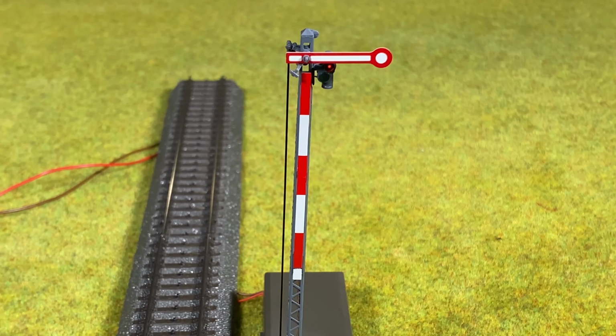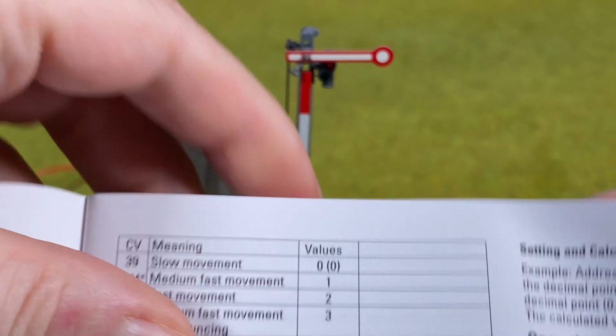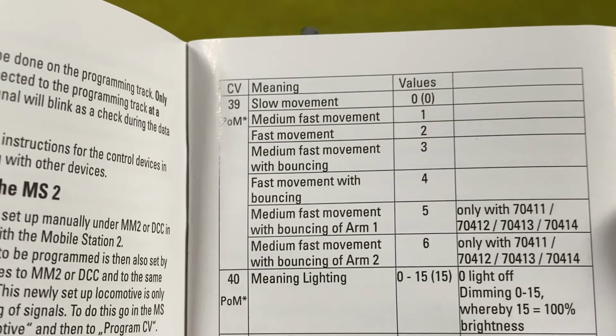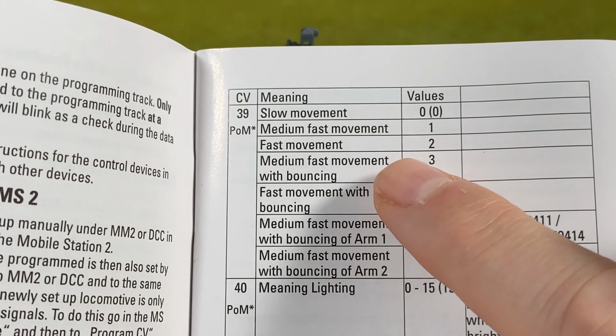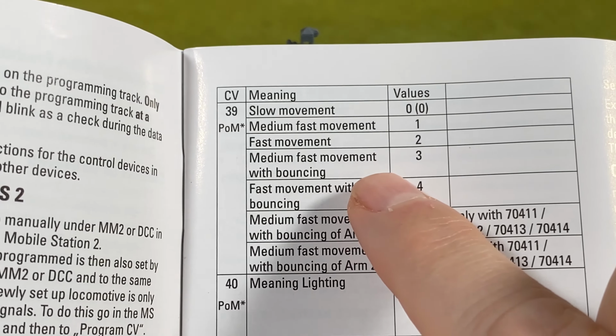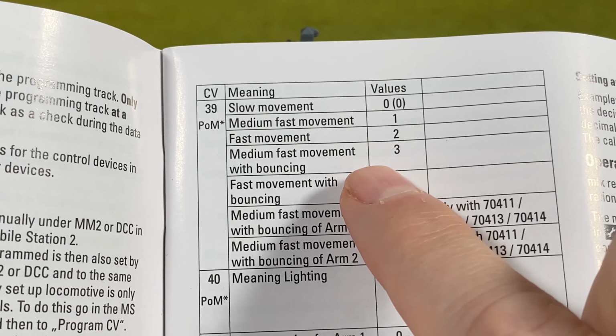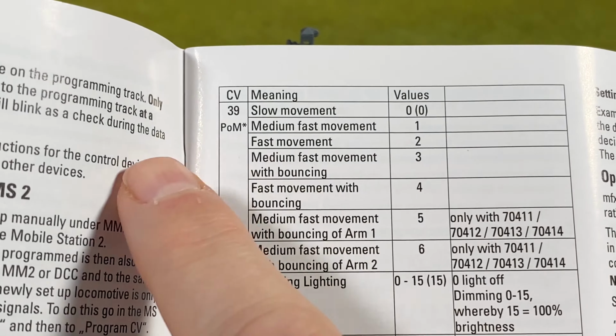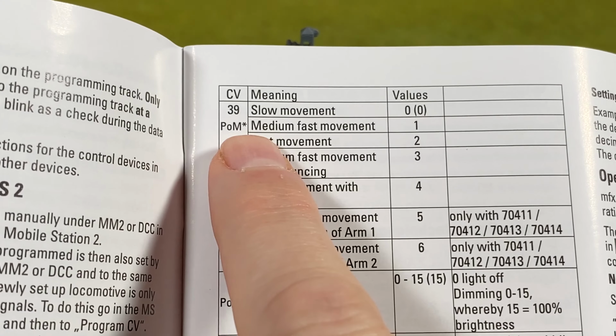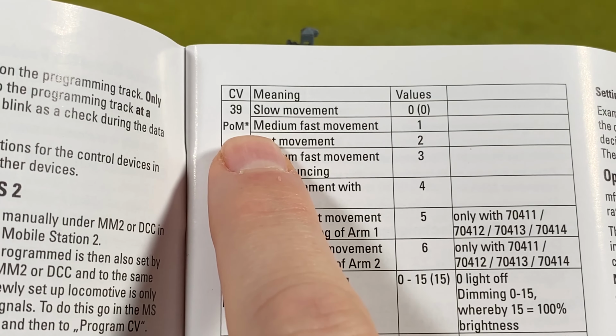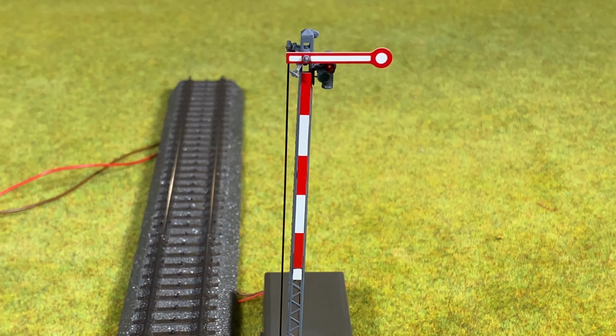So in the manual, we see here I want to change it to one of the bouncing movements. Let me choose the medium fast movement with bouncing, which is value 3. It says over here in the first column what the address is. It's address 39. Okay, so we need to enter 39 with value 3.